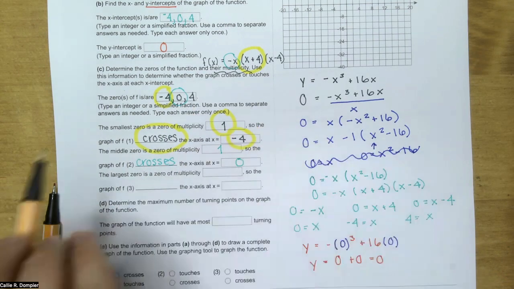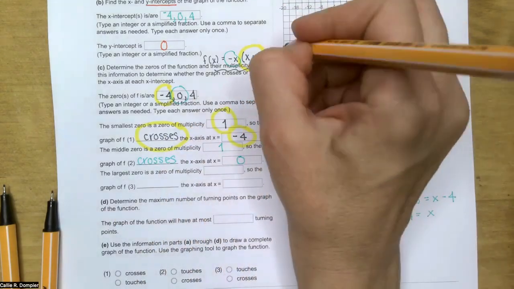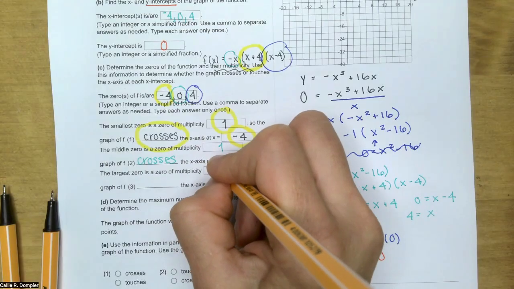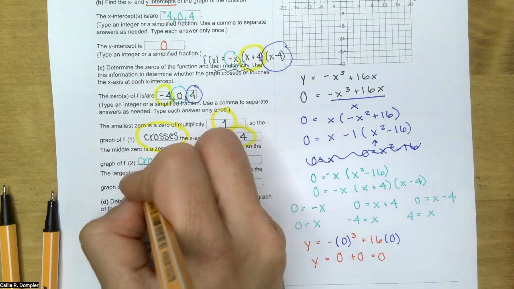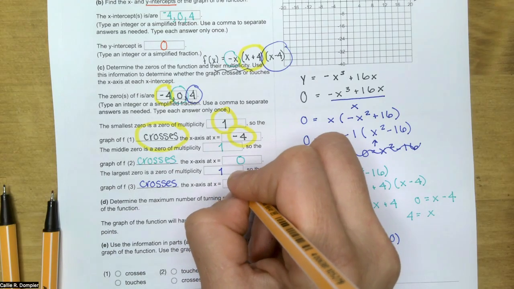Good. And then the largest zero, 4, has a multiplicity of 1, so the graph crosses the x-axis at x equals 4.